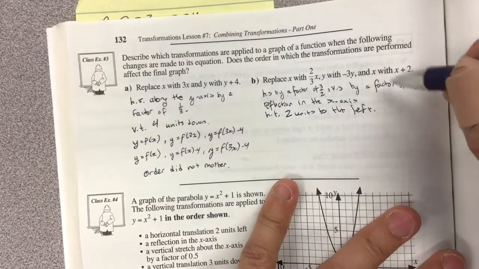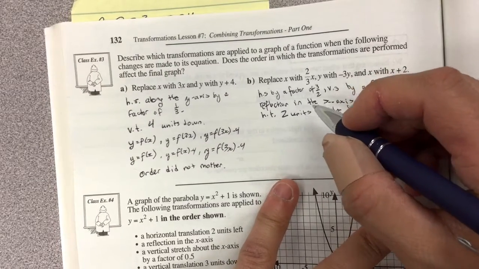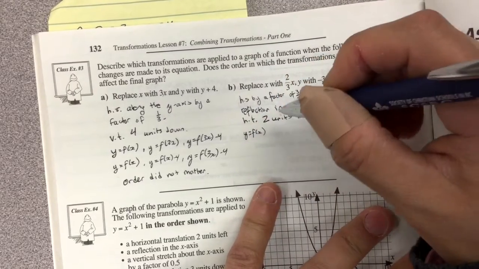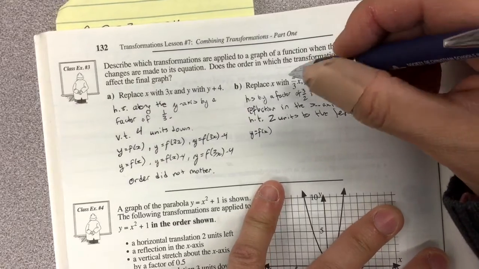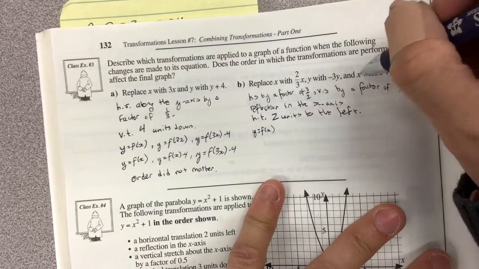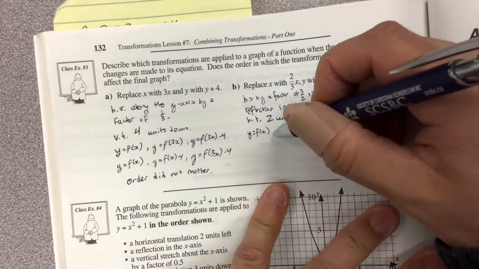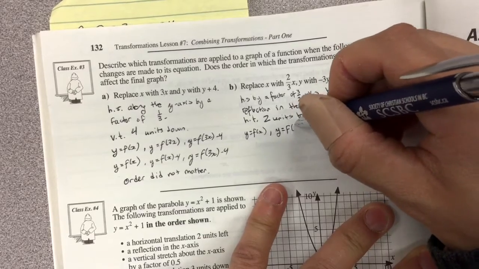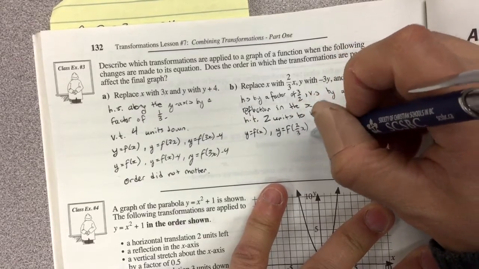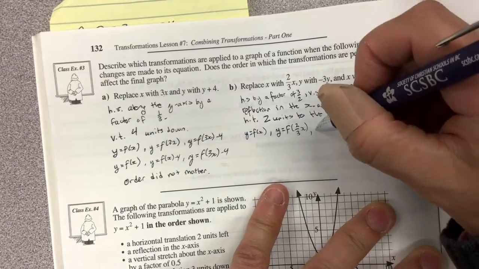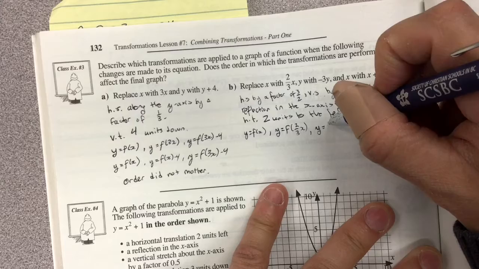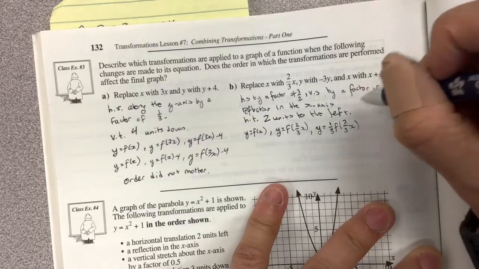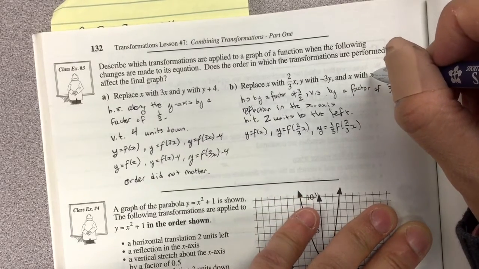Now let's see what happens when we plug these changes in. First of all, our starting equation was y is equal to f of x. Now, if I do this in order of my transformations written up top, my next transformation is going to look like this: 2/3 x, followed by my vertical stretch. And then finally, I'm going to make this substitution with x plus 2.